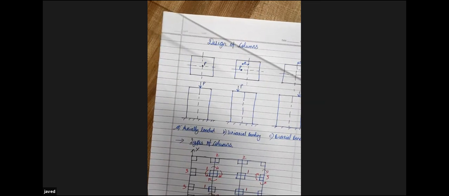Okay, so I hope this basics is clear to everyone. So shall we proceed now? Yes or no? Yes, sir. Okay, so now let us start with the numericals. Okay, let us start with the numericals now.